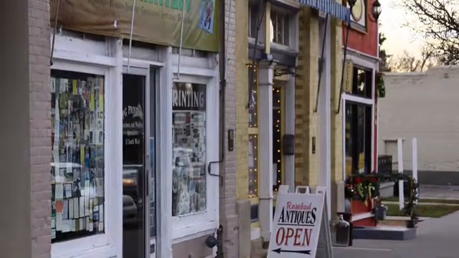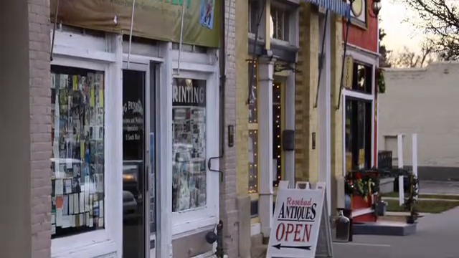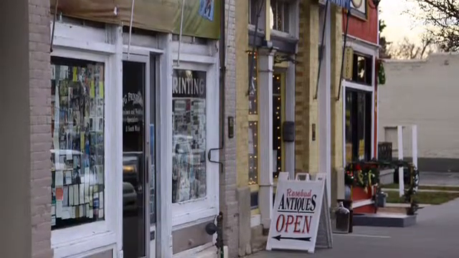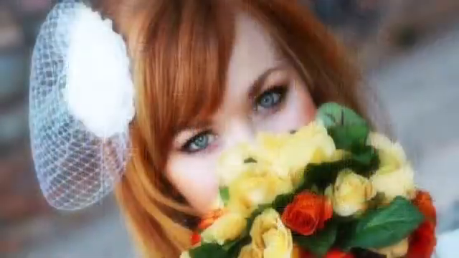So the white building again is nice and crisp, and it starts to fade back, showing how much it was in focus.